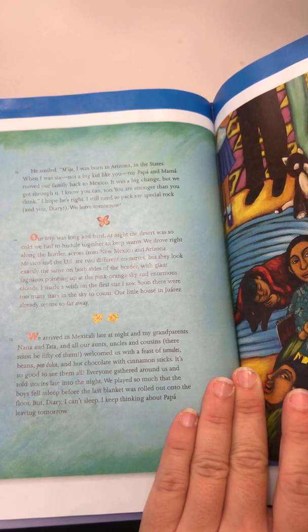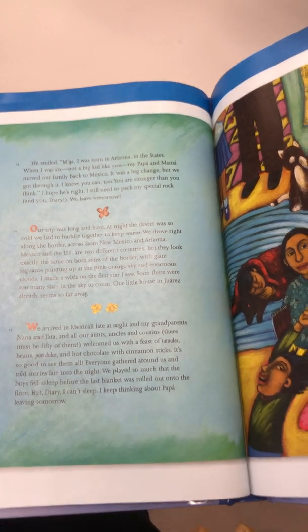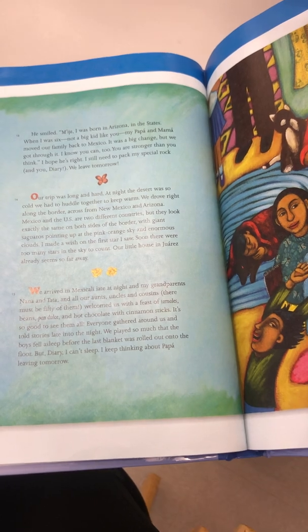We're looking specifically at paragraphs 14 and 15. So we're going to reread these two paragraphs.